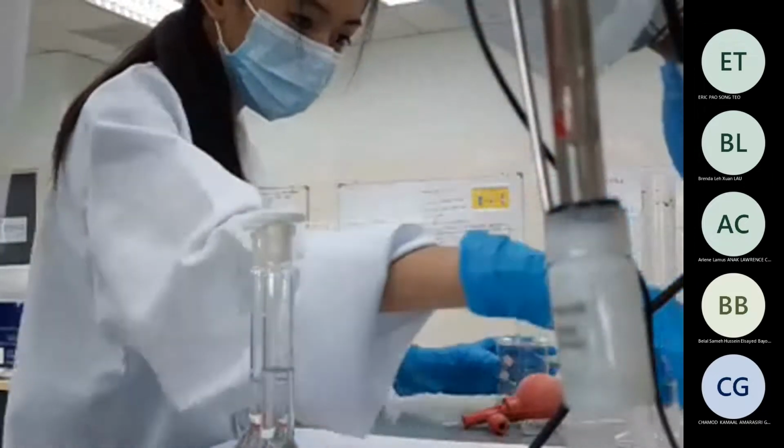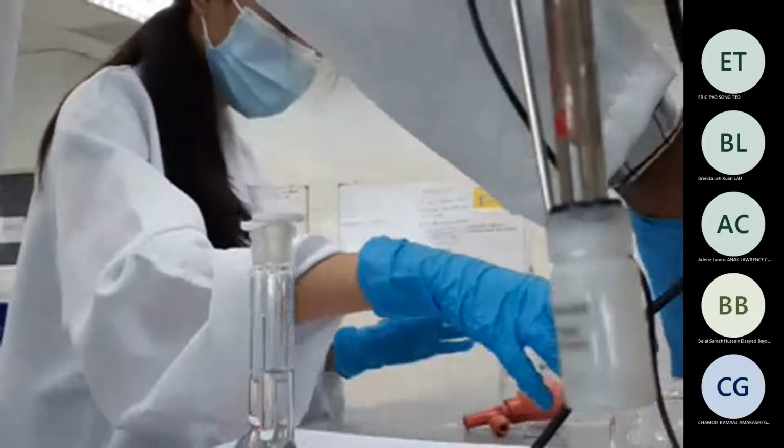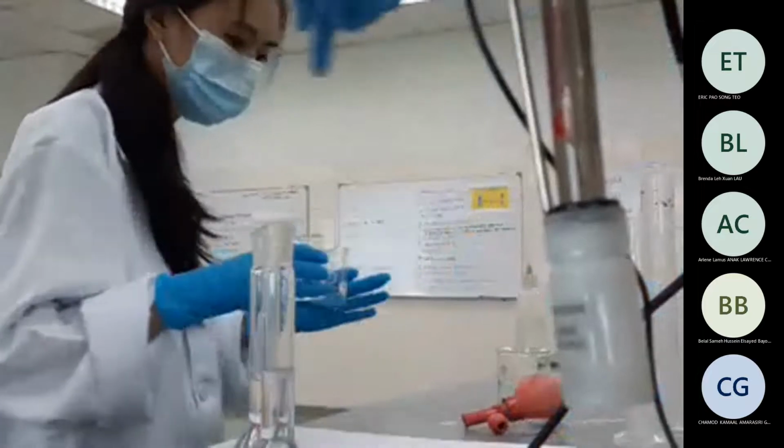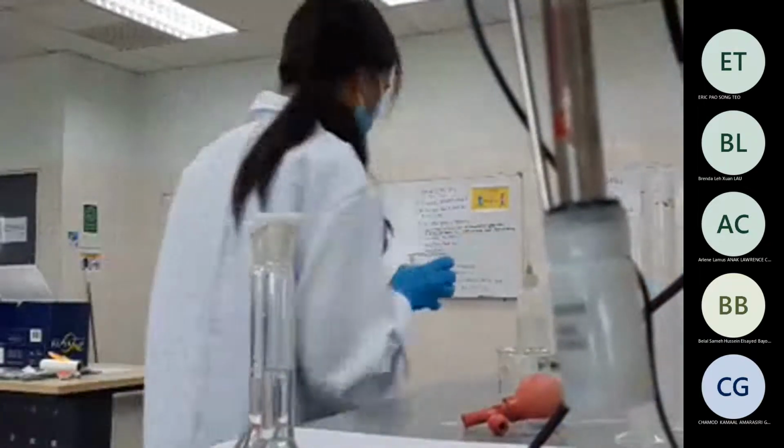These two, you don't need them anymore. So what you do is just discard this in that waste bottle, and then wash it with the tap water, then rinse it with the distilled water. Go do it faster.